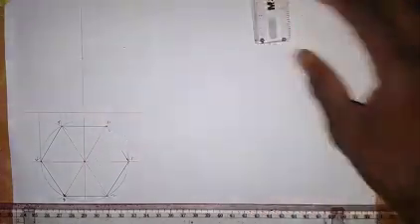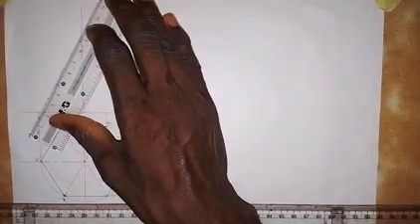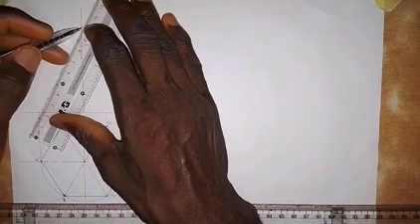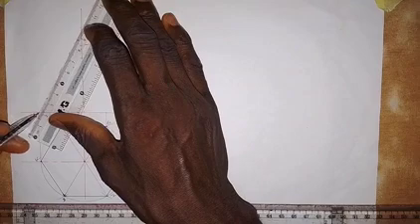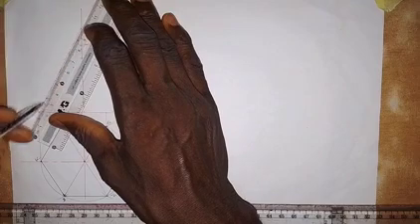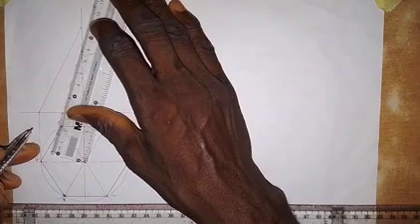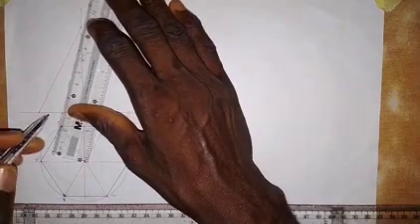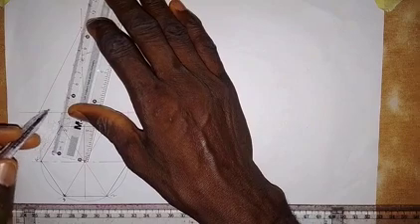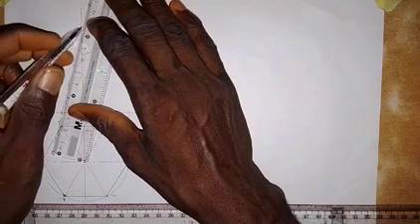Okay. This is the apex of the pyramid. So we join this point 4 with the apex of the pyramid like this. Also, this point for 3 and 5, we join it together with the apex of the pyramid.